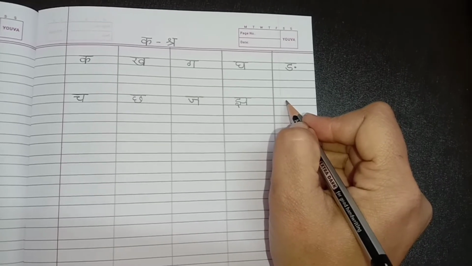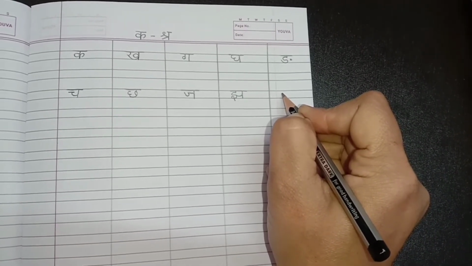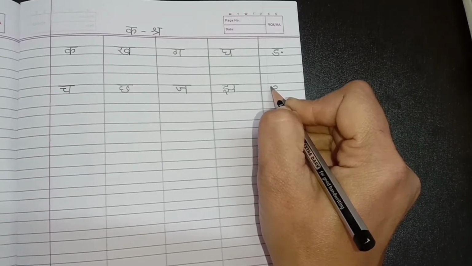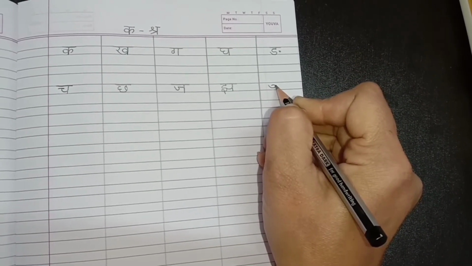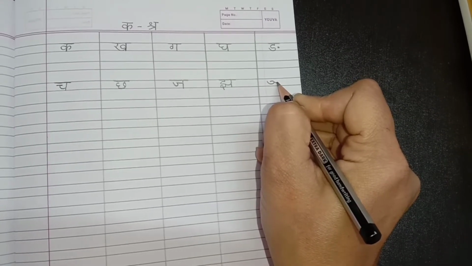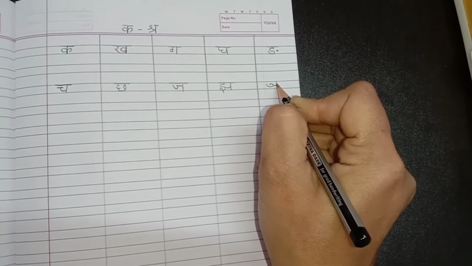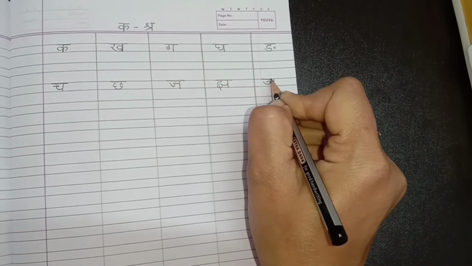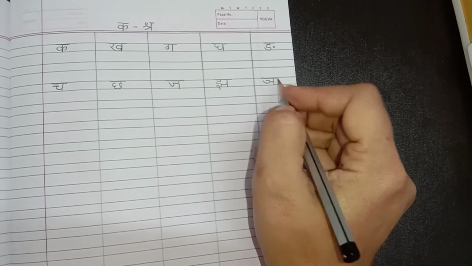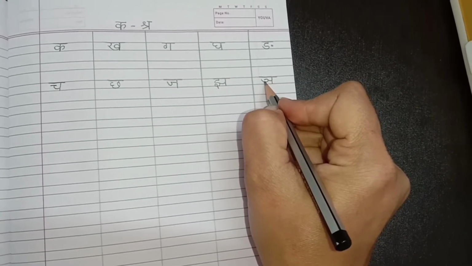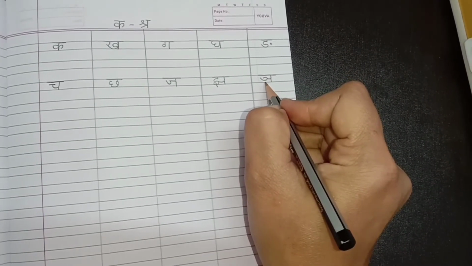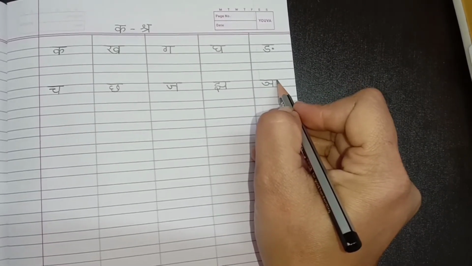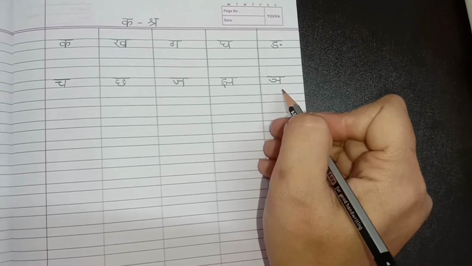Vyanjan nya, we will make a reverse C curve and go little bit slant up, and from here we will make a curve, go up, touch the first line, come down straight, touch the second line, and make a shiro rekha on first line. ये जो रिवर्स सी कर्व है वो फर्स्ट और सेकंड लाइन को टच नहीं करेगा और शीरो रेखा पूरे व्यंजन के ऊपर करेंगे. व्यंजन ञ.